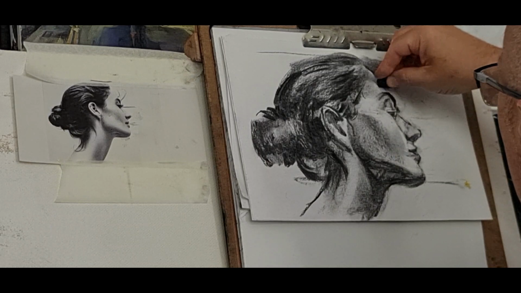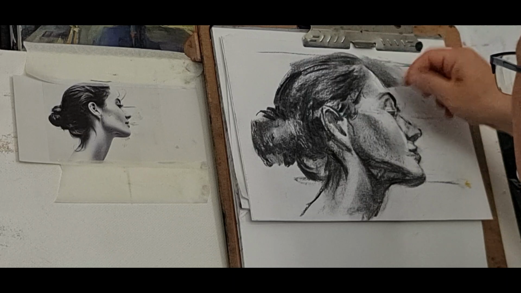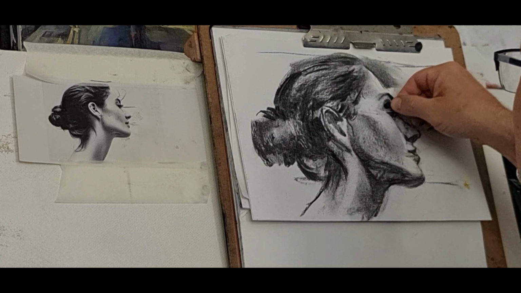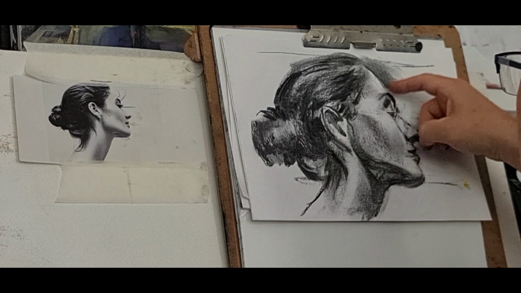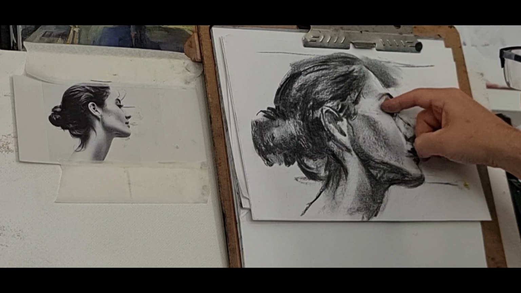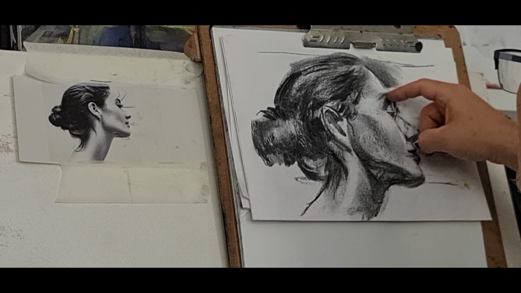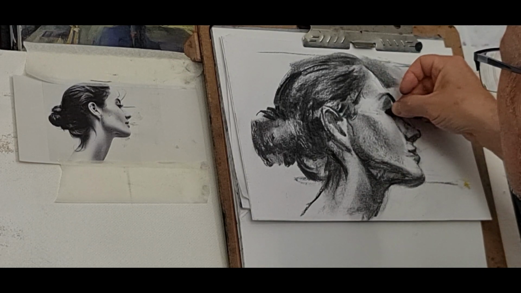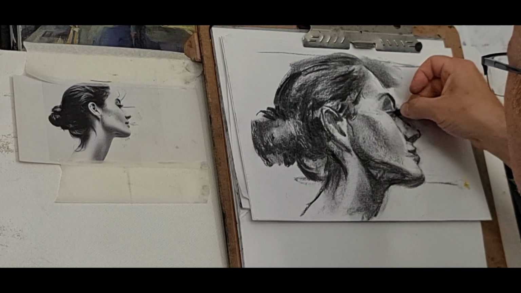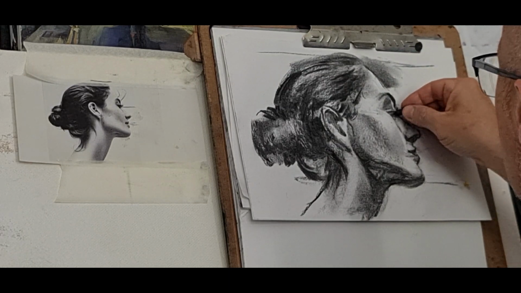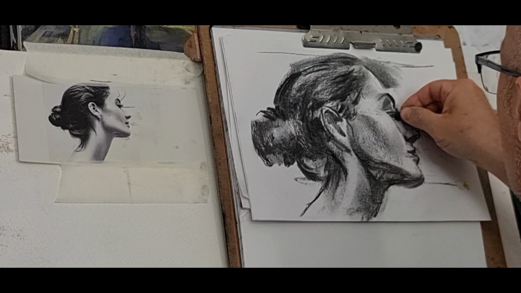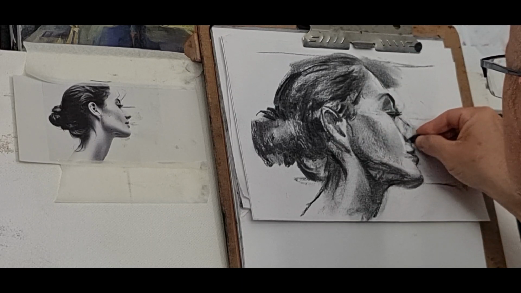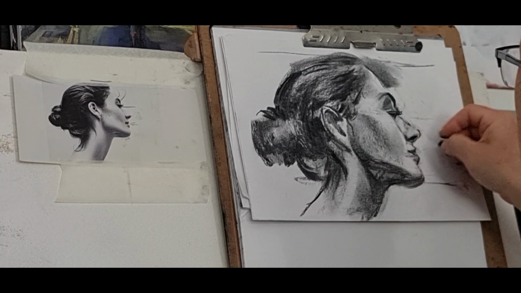right. Eyebrow, forehead, working on the eyelid, darkening it a little bit more, push those darks forward, keep the eyelid there, pupil, give the nostril a little bit more of a prominence, darker.